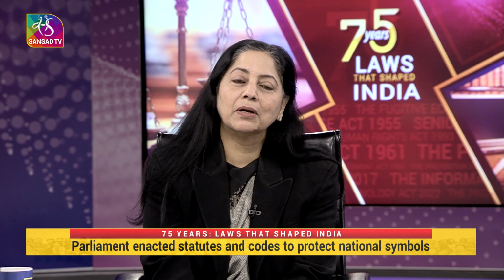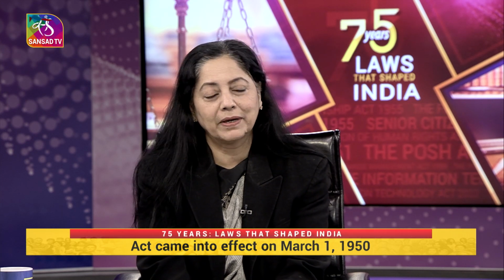As I just said, since most of these actions are done inadvertently, without any object behind it to disrespect the national emblems that we are talking about, the punishment is that a 500 rupees fine can be imposed upon the offender. But of course, for imposing that fine, the permission from the state agencies has to be taken before the prosecution can be launched against the offender.